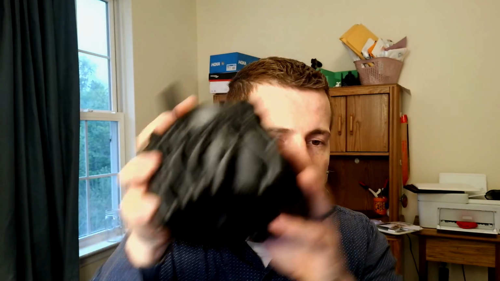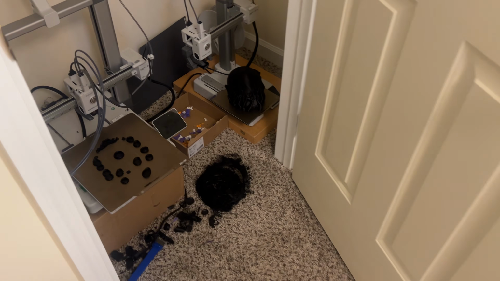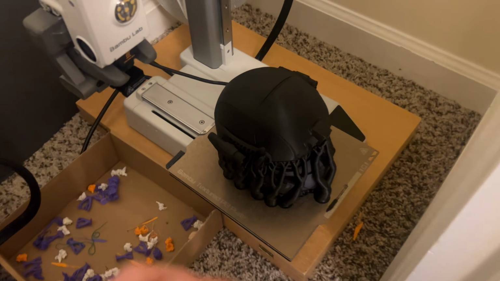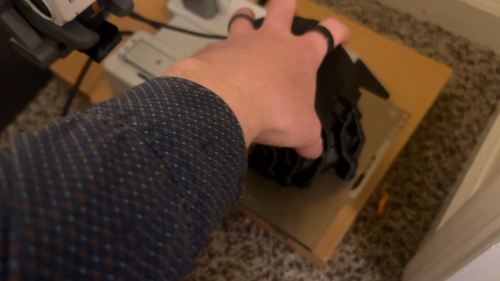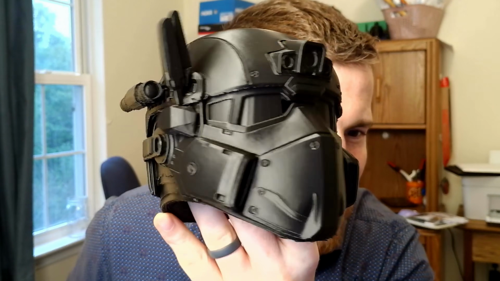Really neat. I'm excited to get into this helmet now, so I'm going to take some of that support off, but even that just looks so cool. Oh yeah. Satisfying support removal out there. We're golden. Alright. So, this came out so cool.